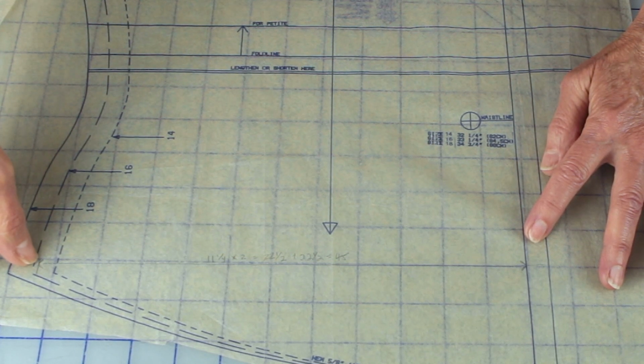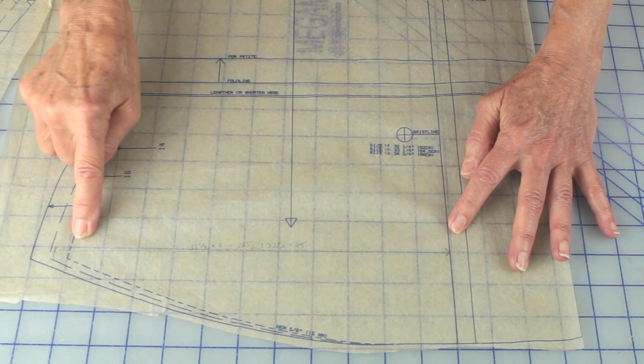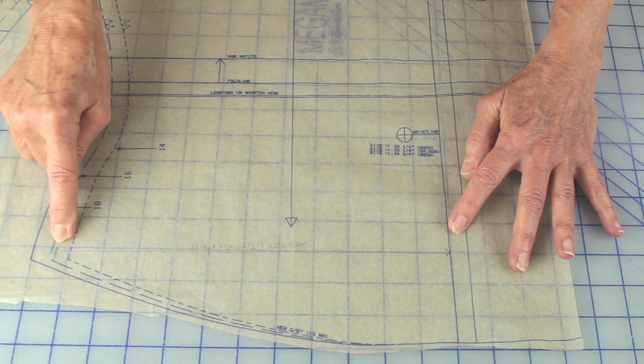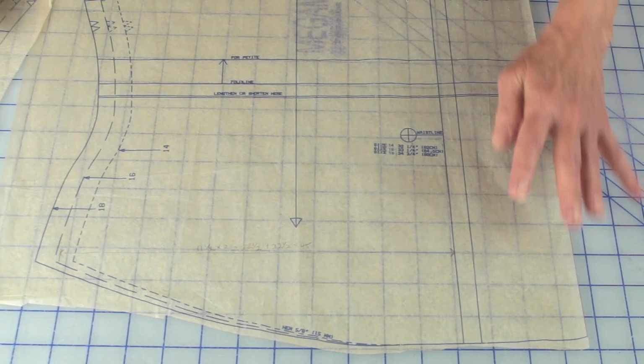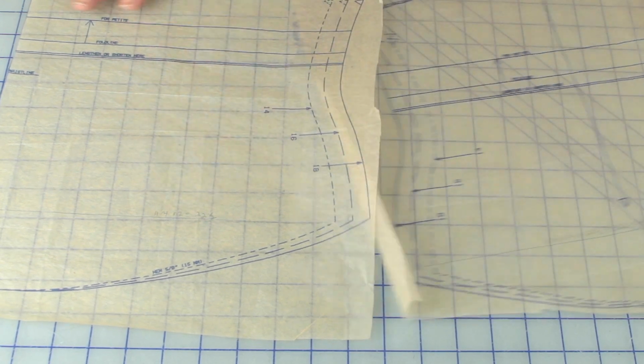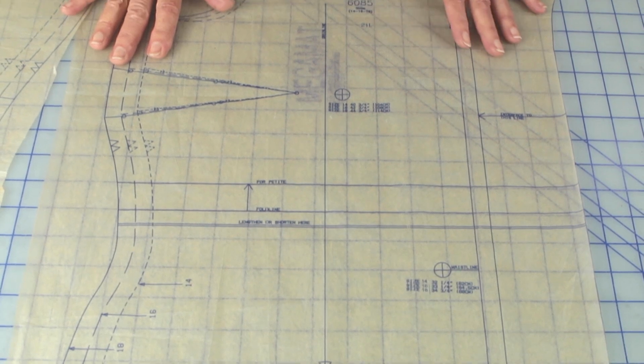I measured over 5/8 of an inch, and then I could get the measurement from center front over to the side seam. I did the same thing on the back. We'll come back to the hip and the waist, but for now, let's start at the bust.